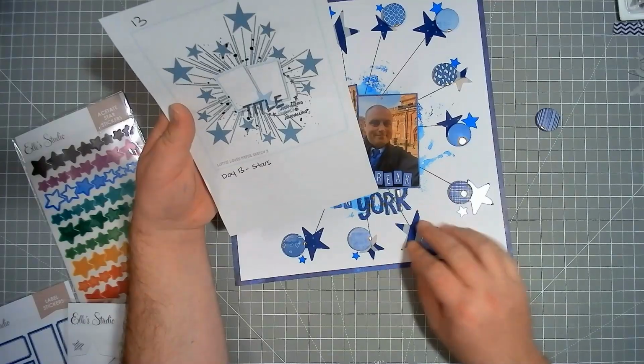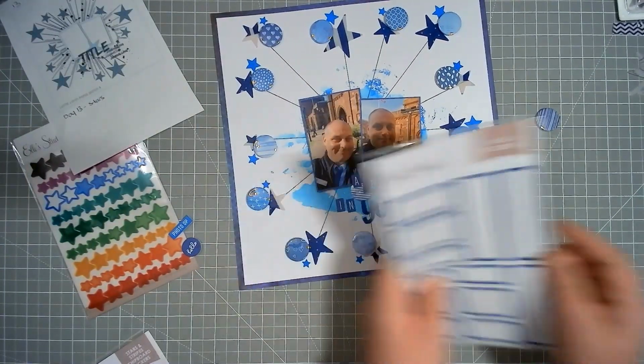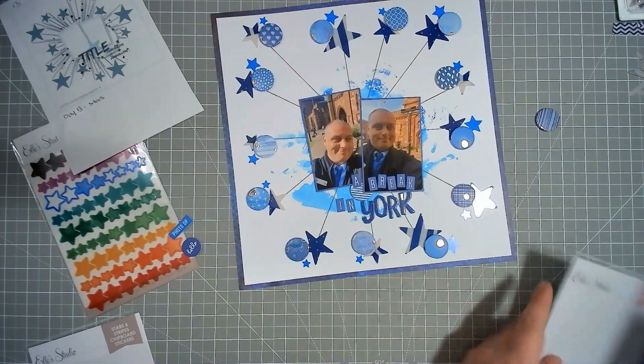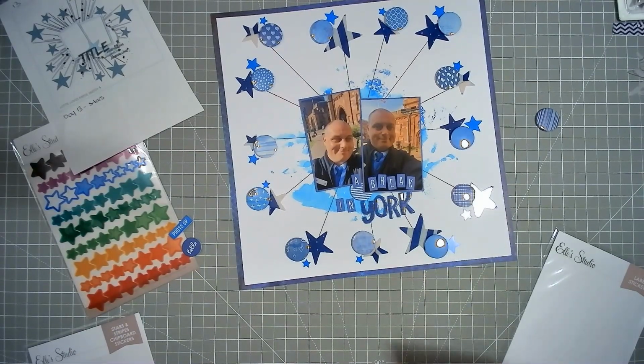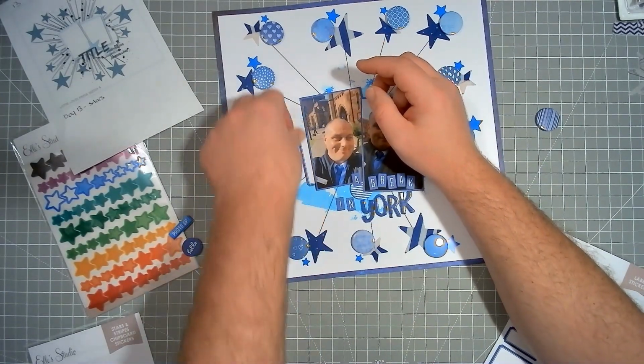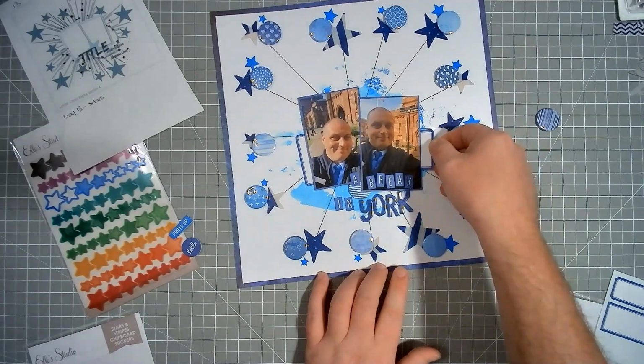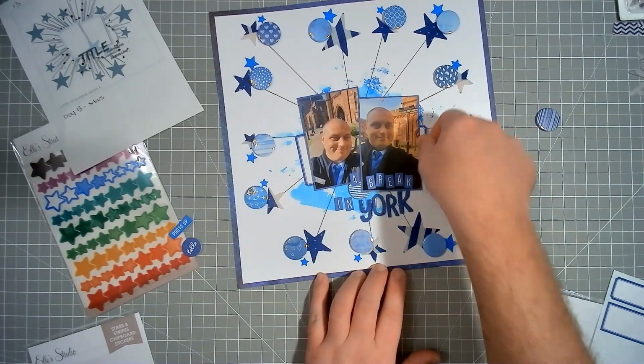It's nothing special, as I've already said. So I'm just going to pop in a couple of label stickers, just as a bit of added interest to the page as I do. So we'll pop a couple in either side.